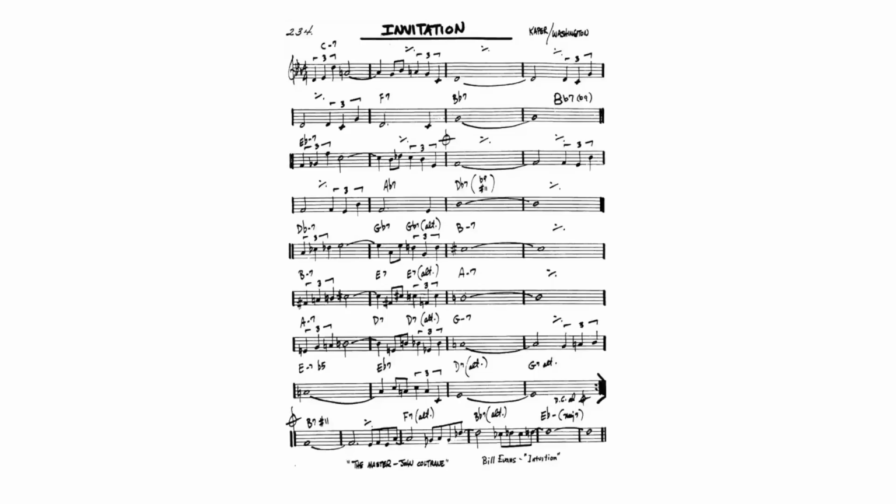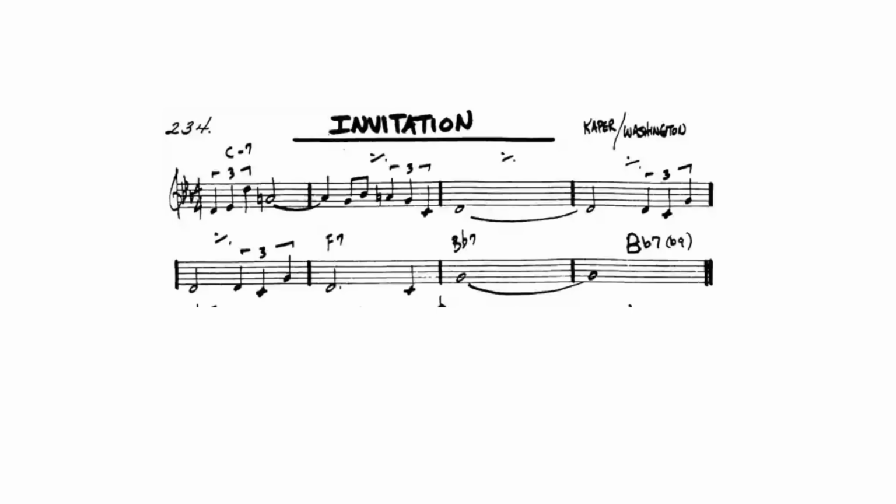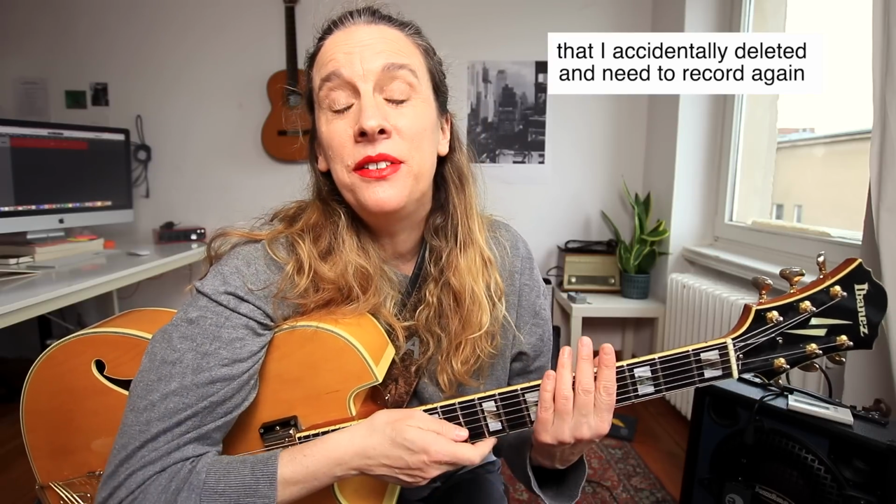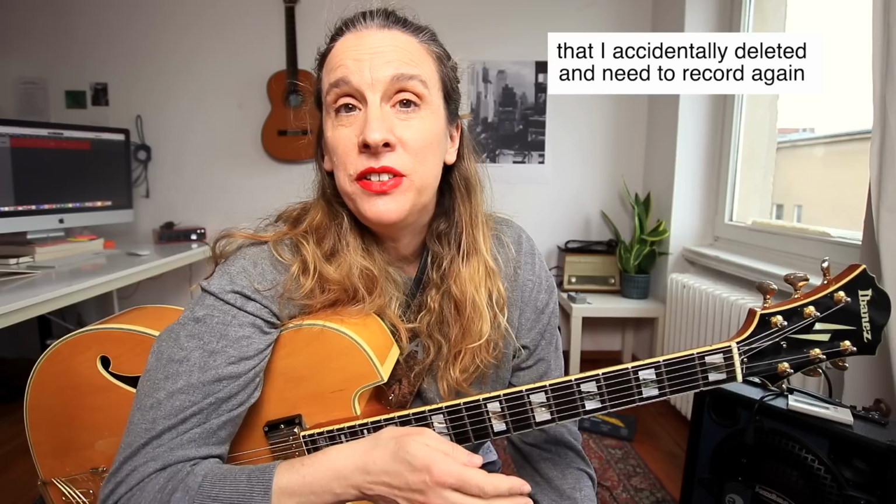And now let's discuss a snippet of Invitation. I've been working on Invitation a lot. I'm going to record an improvisation, there's going to be an etude, and there is already a Patreon video about the chords of Invitation, how you can use the melodic minor scale on Invitation, because basically if you know your Dorian scale and you know how to use the melodic minor scale patterns, then you can navigate the whole tune like this, which I find kind of interesting.